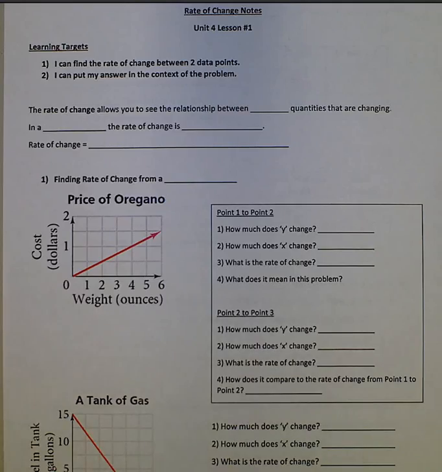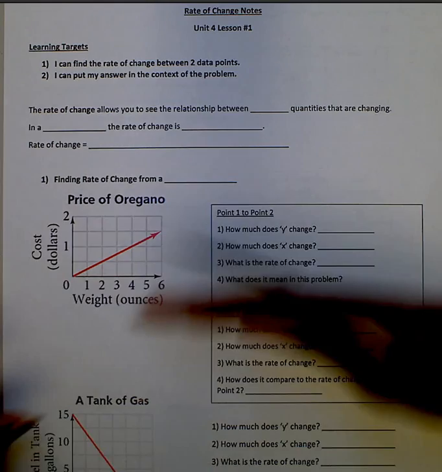Today we're going to talk about rate of change. At the end of this video, you should be able to find the rate of change between two data points, and you should be able to put your answer in the context of the problem. Okay?